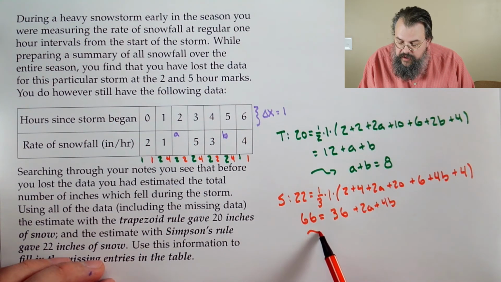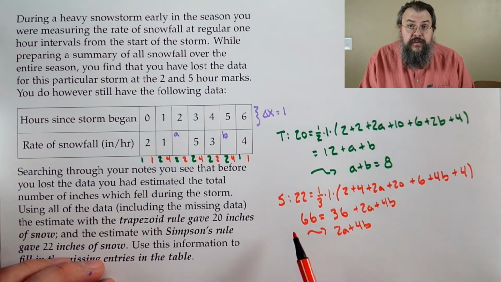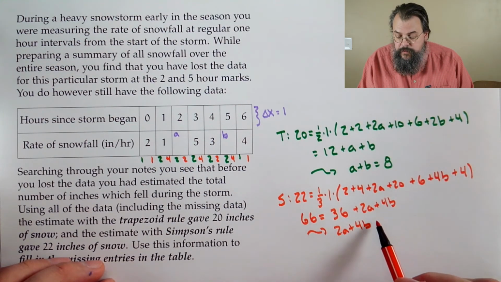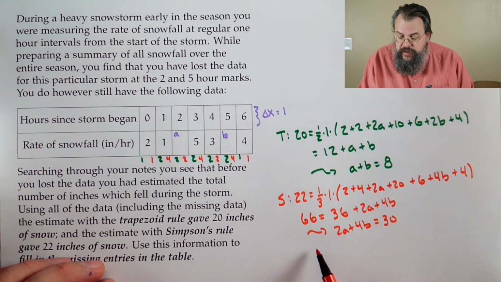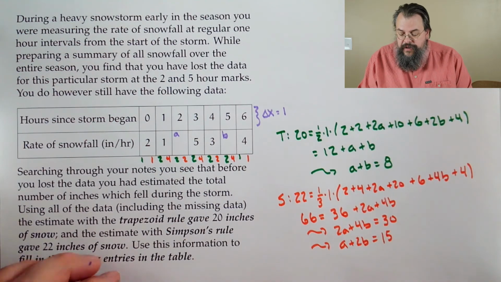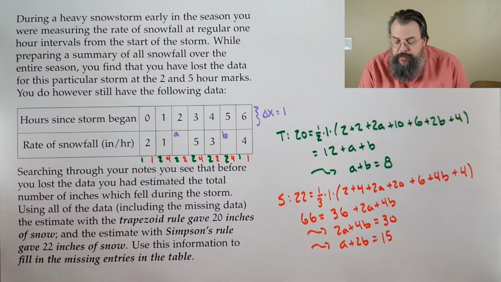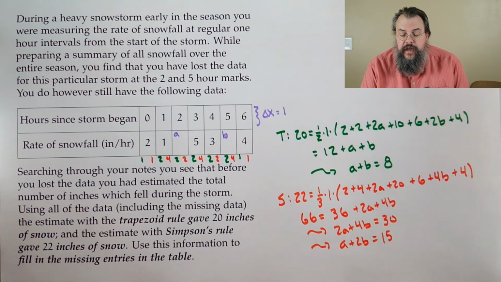Well, that says 2a plus 4b, 66 subtract 36 would be 30. Now divide by 2. a plus 2b had better equal 15. So now we know a plus 2b equals 15, and a plus b has to equal 8.